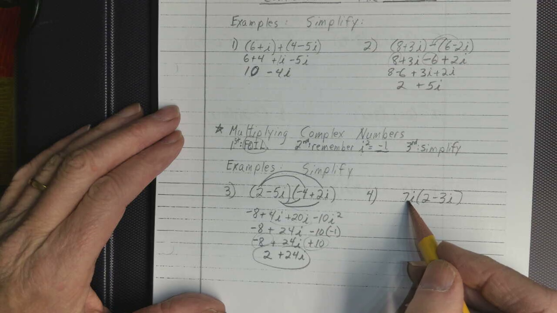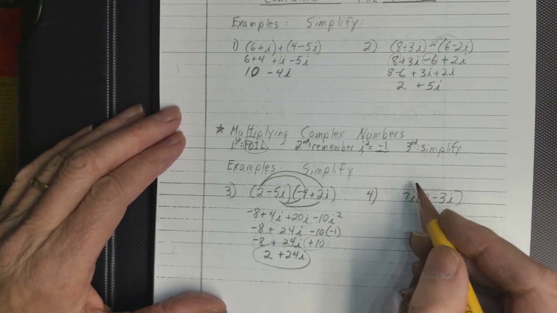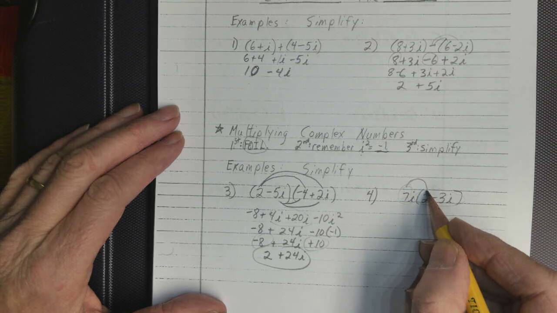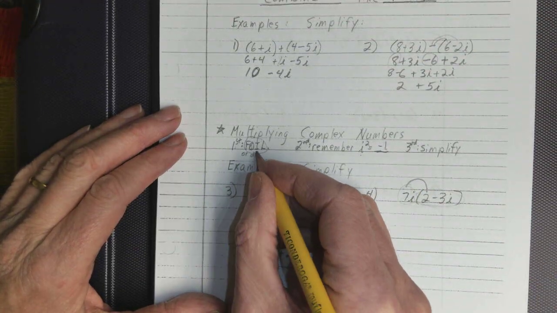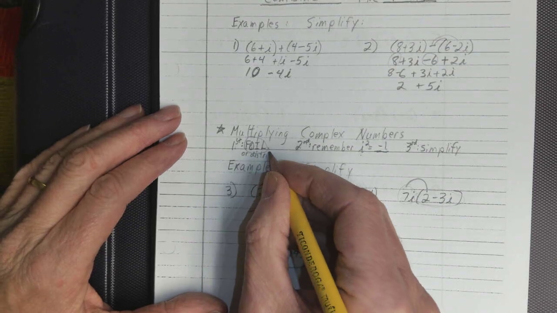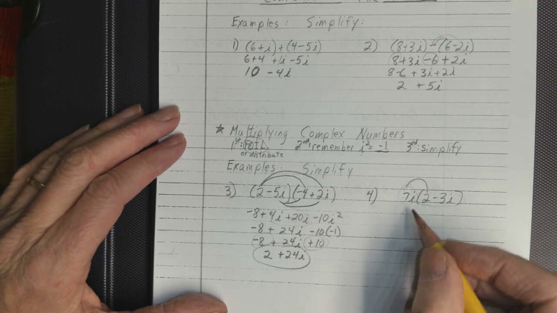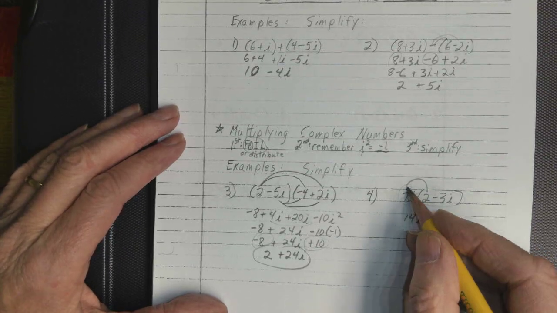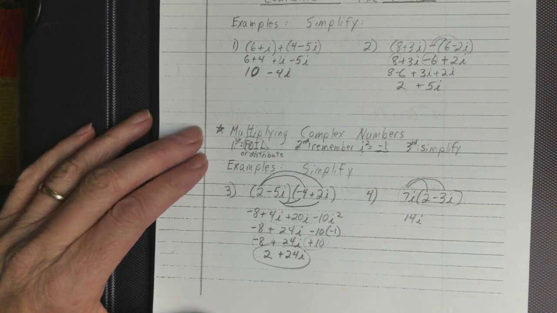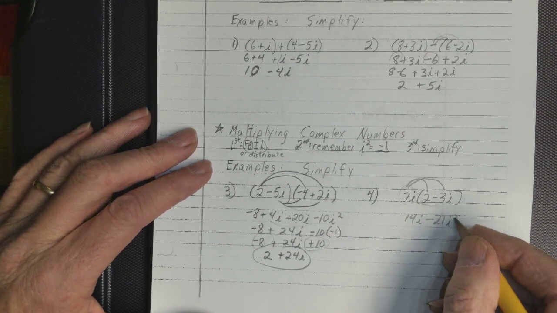Now, this one is a pure imaginary number times a complex number. So we could say FOIL or distribute if the problem looks like this. So I'm going to take 7i times 2, and that's 14i, and I'm going to take 7i times negative 3i, and that's minus 21i squared.